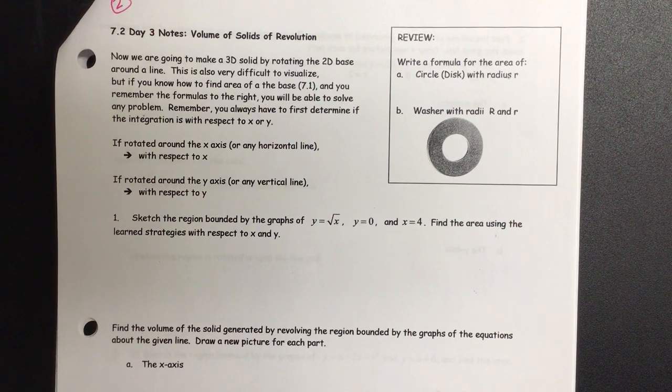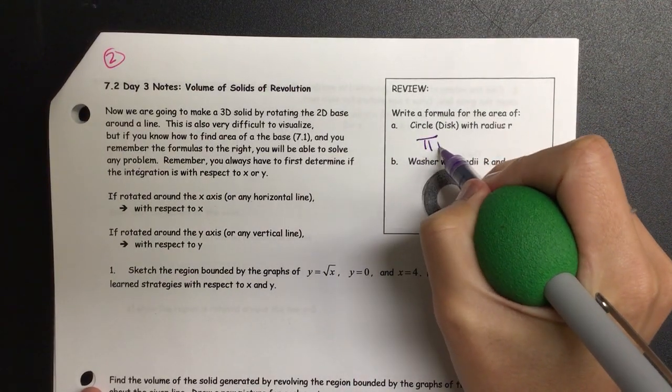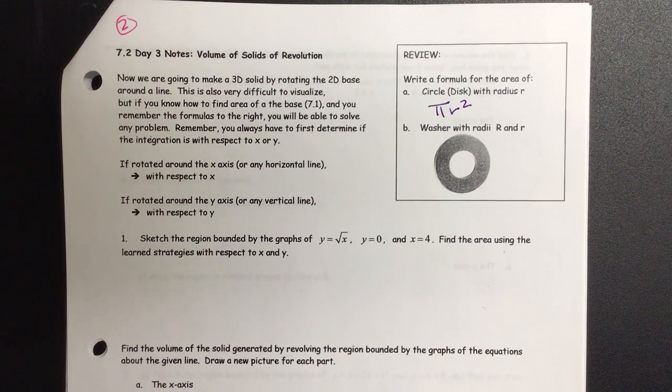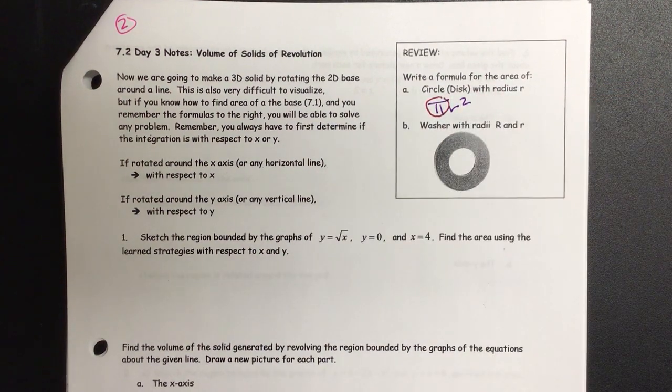So let's say we have one circle. If I have one circle, what is the area of that one circle? Pi r squared. Now at some point we are going to integrate. Just keep in mind that pi is going to be kicked outside of the integral. That is our constant.